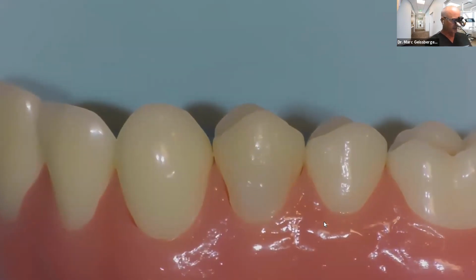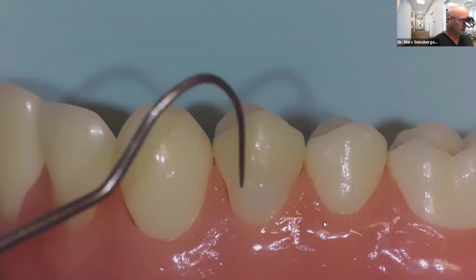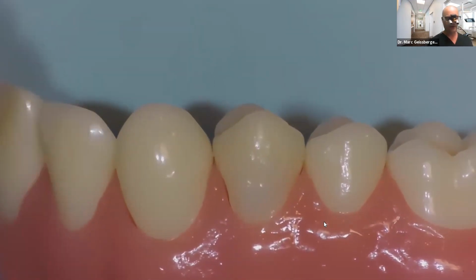And then I would give it a final inspection and determine whether or not I need to place any additional material. Hopefully you can do these in 1 or 2 fills. Now this one, the one we simulated for you, is a very deep abfraction.